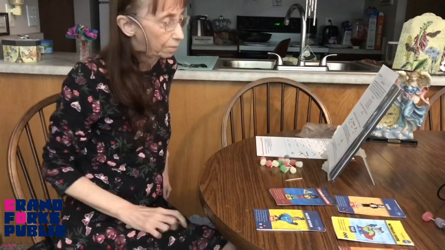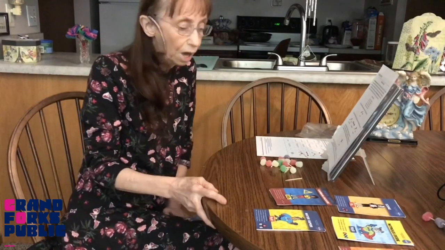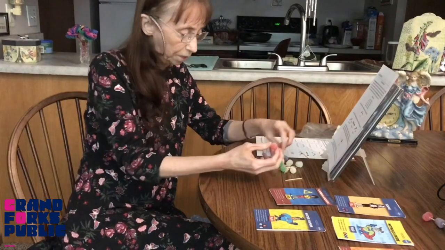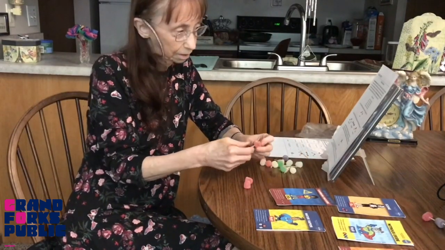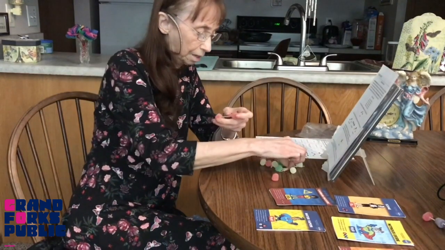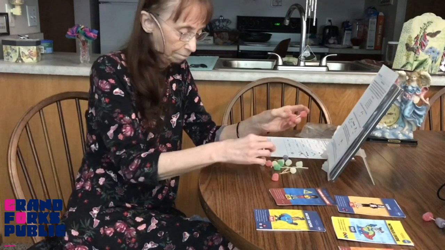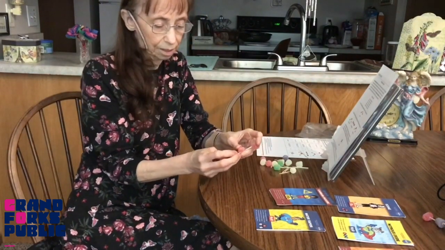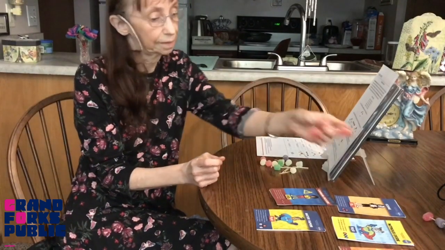Then we're going to make a molecular model of ozone. That has 3 oxygen atoms. So all we need is 3 red ones. Here in the center, and another toothpick on the other side. There's an ozone molecular model.